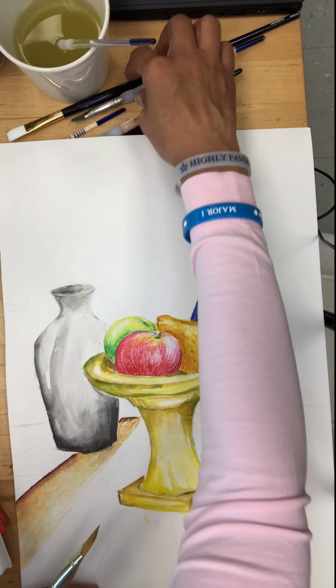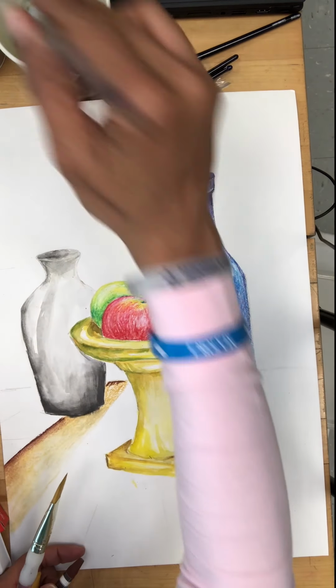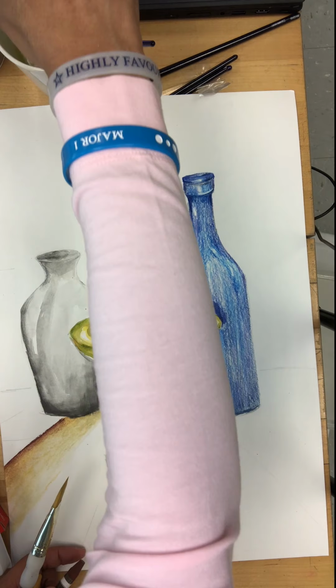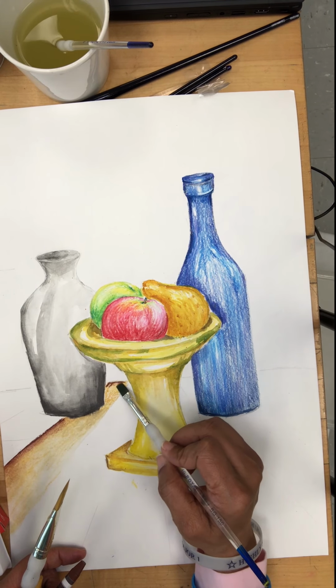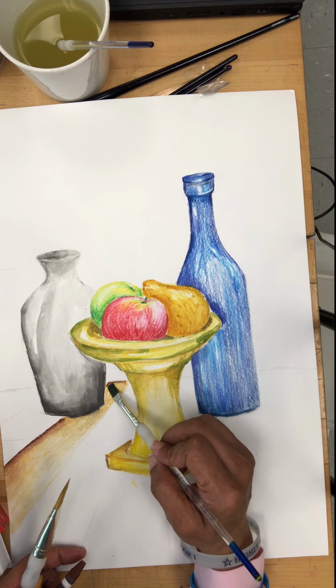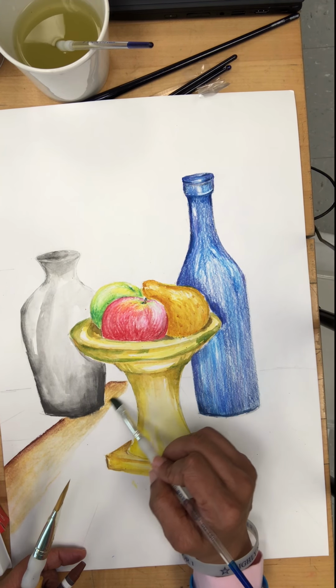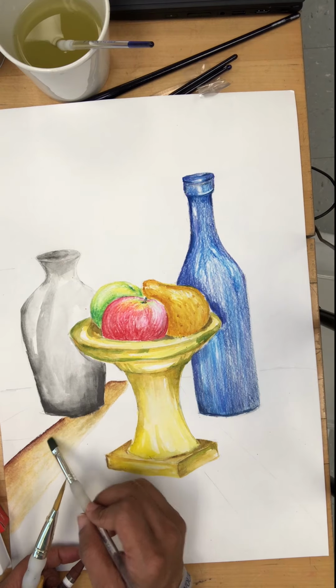And so again, wherever you're working, you want to follow the shape of that space that you're working in. So this is moving in a diagonal way, so we'll bring that down in a diagonal way.